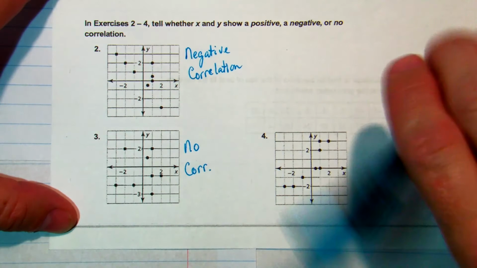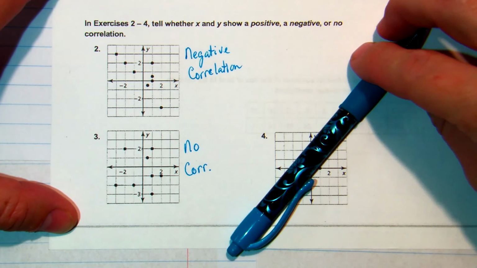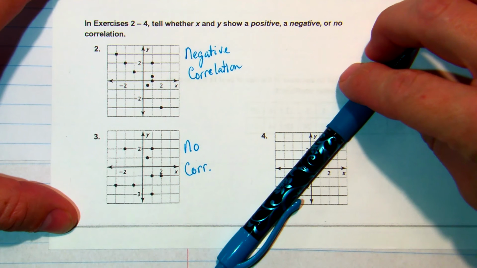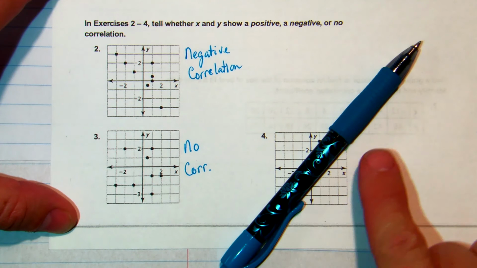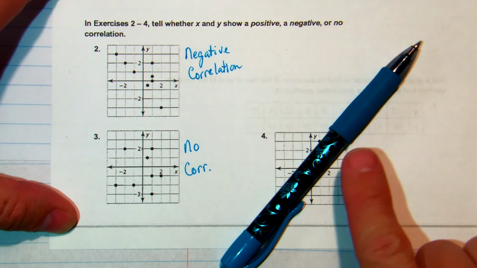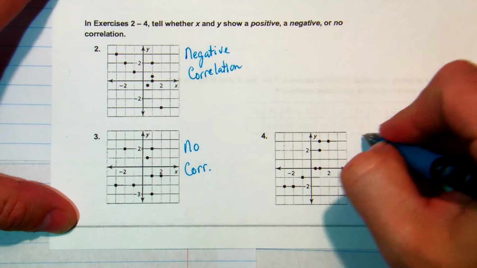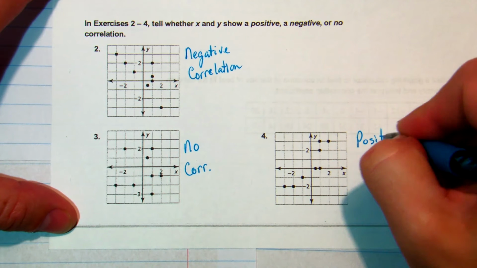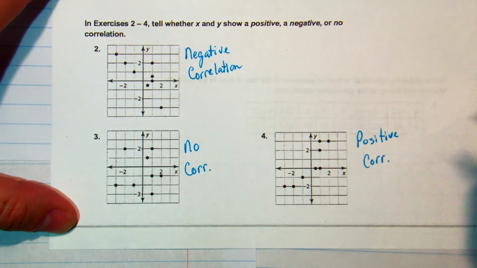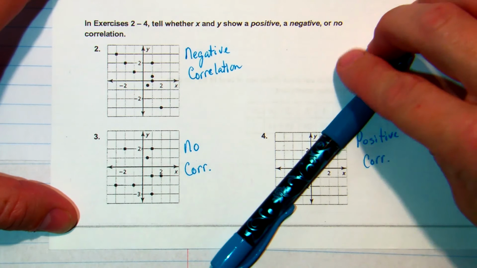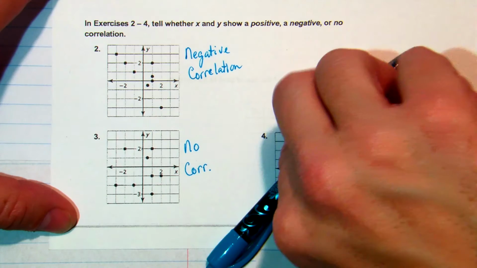On number 4, once again, I can take this pen and lay it over most of the data points and cover them up. And if you'll notice, this is going in a positive direction from left to right. We always read slope information from left to right. So this is going to have a positive correlation. It does have a correlation because the points can be closely related to a line, and it's a positive correlation.